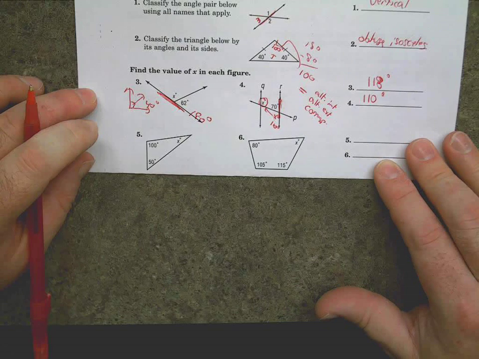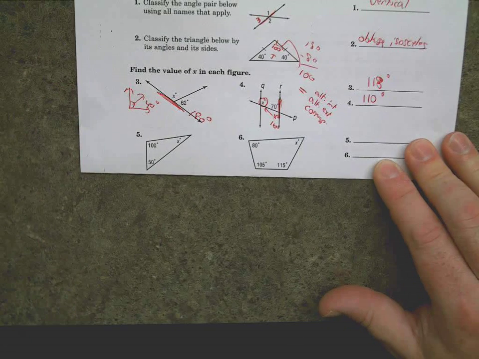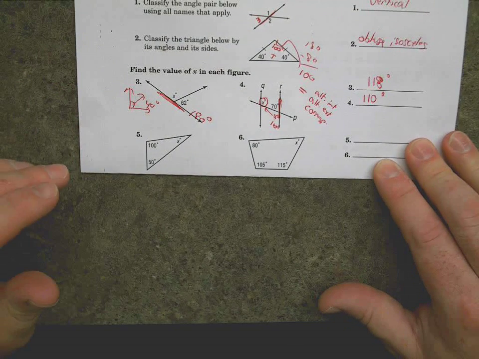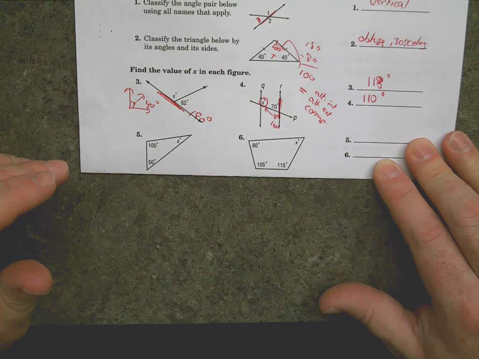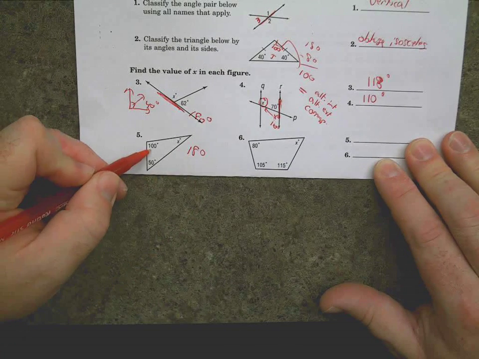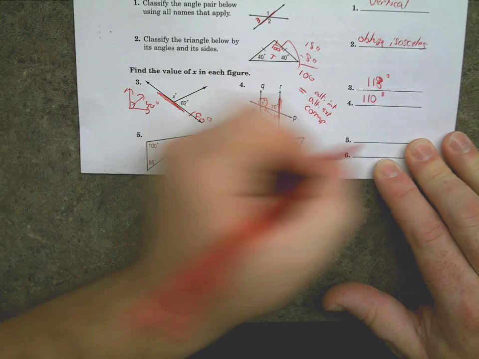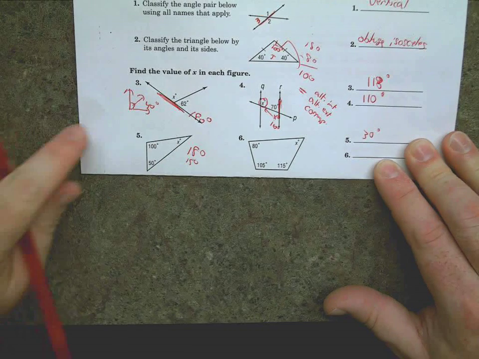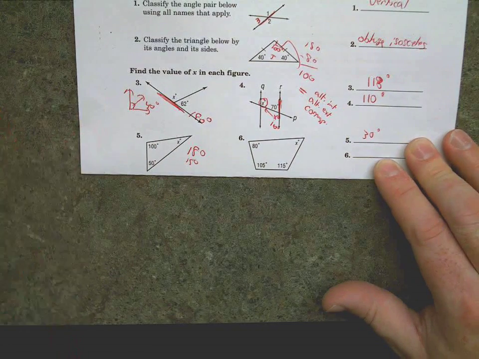How many degrees in a triangle? Oh, come on, everybody's hand's got to be up now. Kaylee. 180. Oh, add it up. 50, 100, 150. Subtract it out. Easy subtraction, 30 degrees.